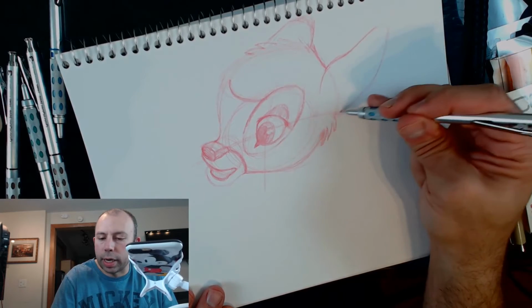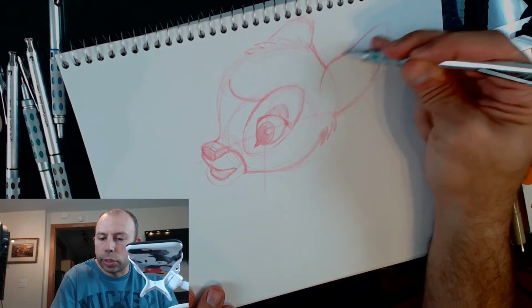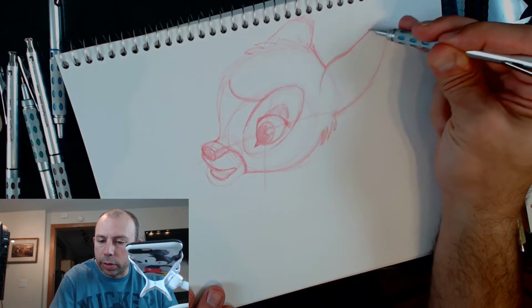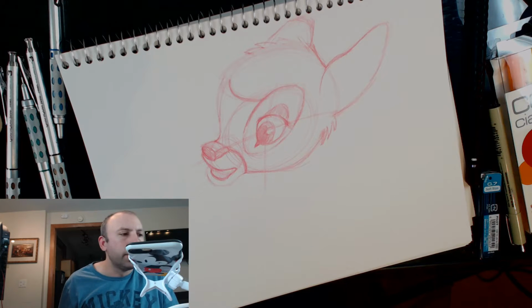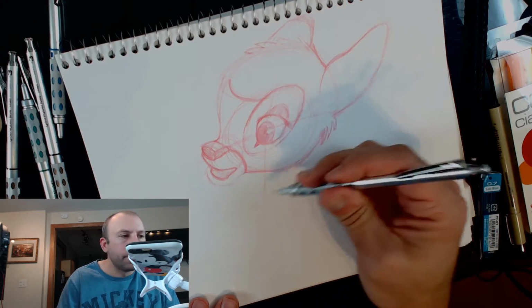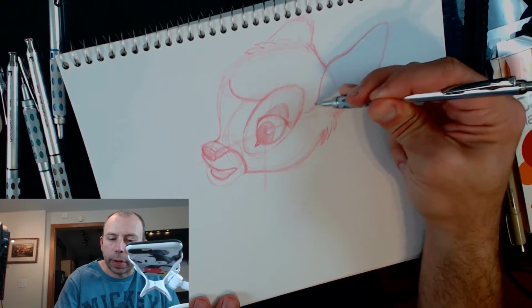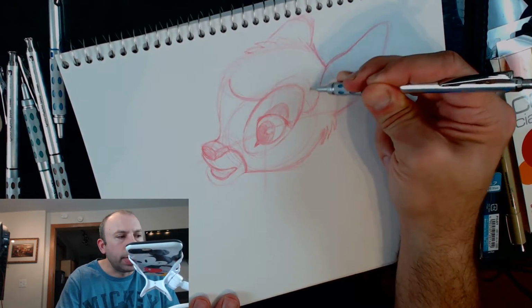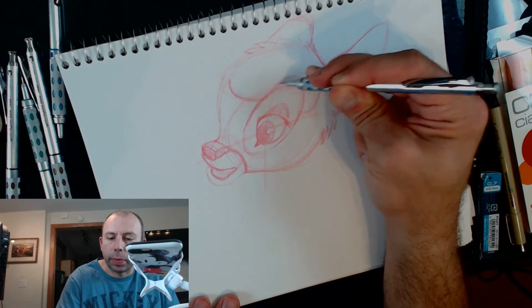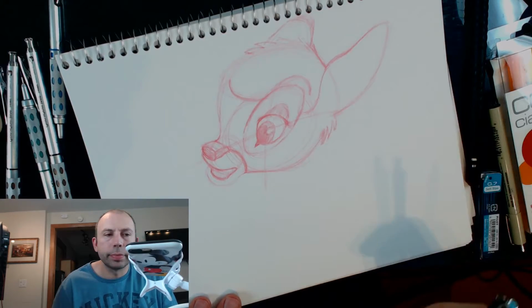And this is going to connect to this other spot that we were doing down here. So just think of a triangle, but add a little bit of roundness to it. Thank you, Carol. This is going to be round down here. You can add a line, because this is where Bambi's eye is. You can add a line there.